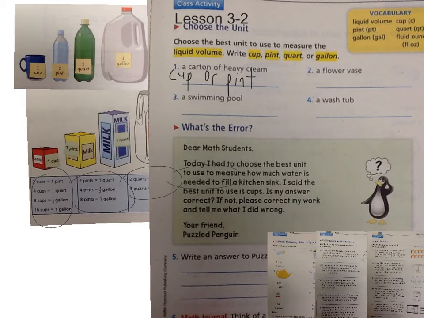A flower vase. What would you typically see a flower vase be? Hopefully you go somewhere between a pint or a quart. And that's because, depending on the flowers and the long stems on them, you need to have a deeper base. A cup wouldn't work, and a gallon would make no sense. It would look silly. A swimming pool. Would you measure that in cups, pints, quarts, or what? Hopefully you think gallons. Okay, so if you had a swimming pool and you had to put a certain amount of measurement in it, out of all these, you would definitely choose gallon.